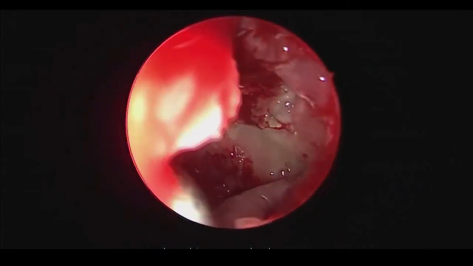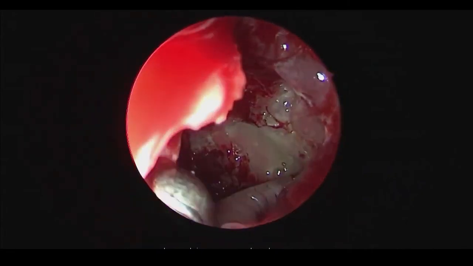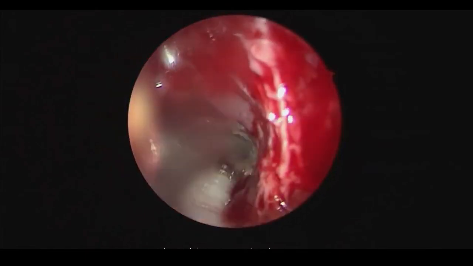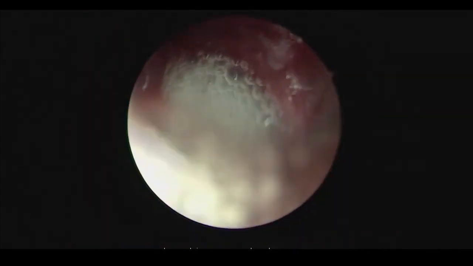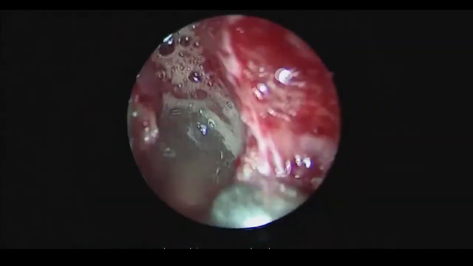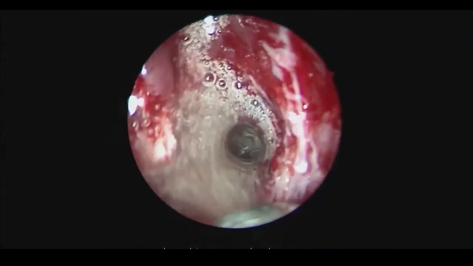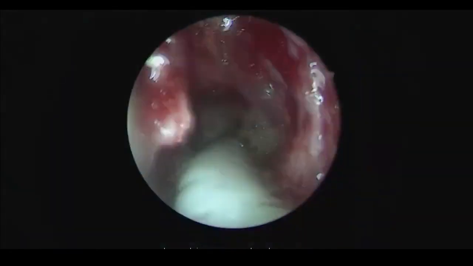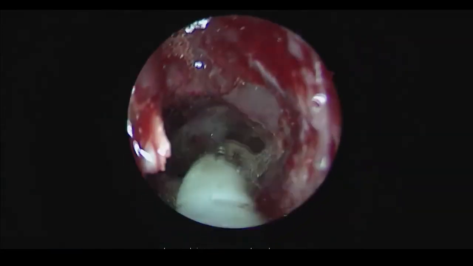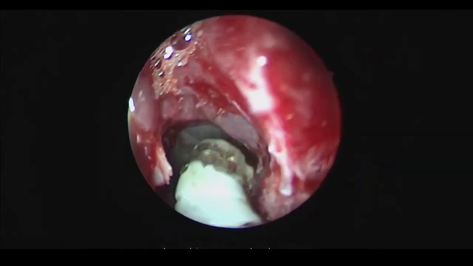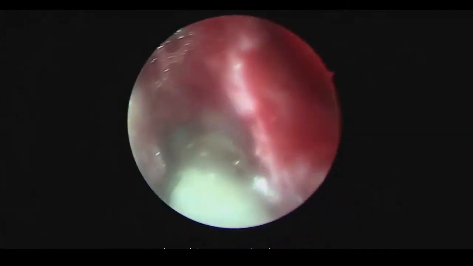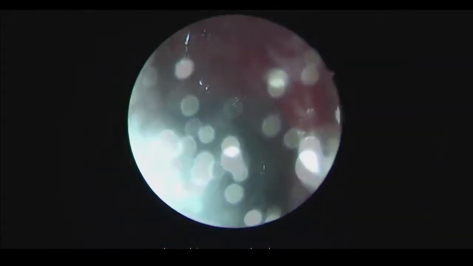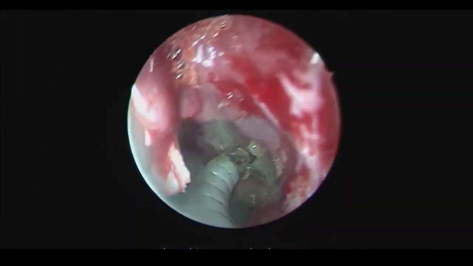So this is for the audience: last year in DNB they had asked about the hydrodebrider. They had put up a picture and asked for it. So this is the hydrodebrider. There is a strong water jet, very strong, to dislodge any material existing on the mucosal surface.